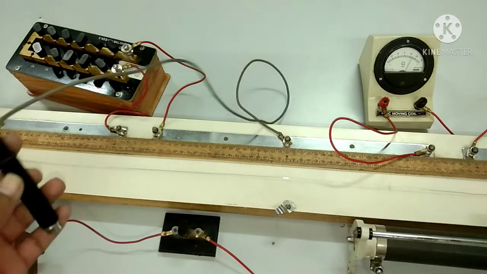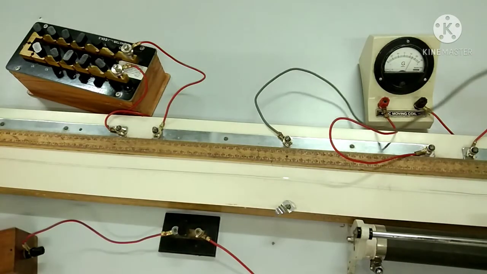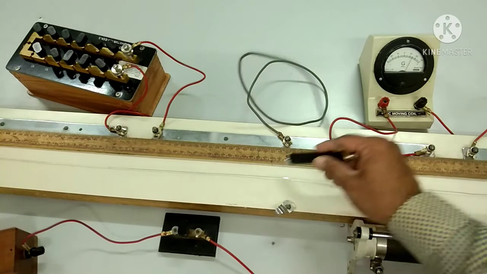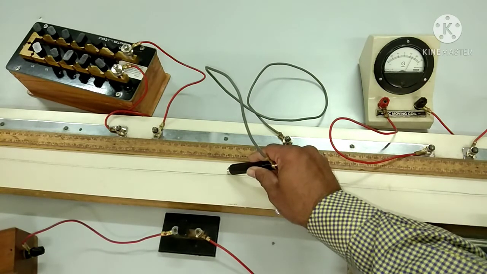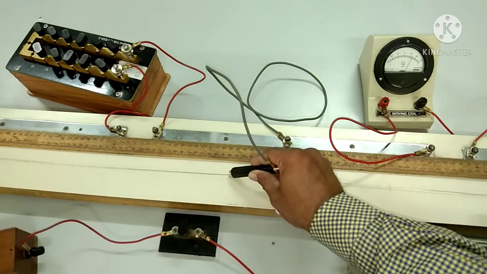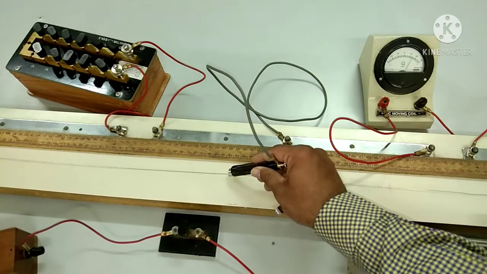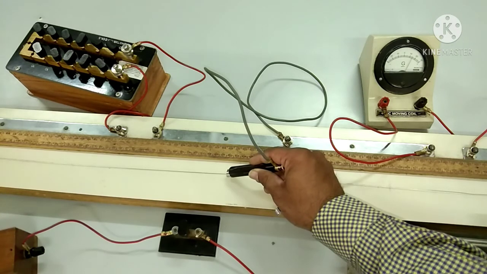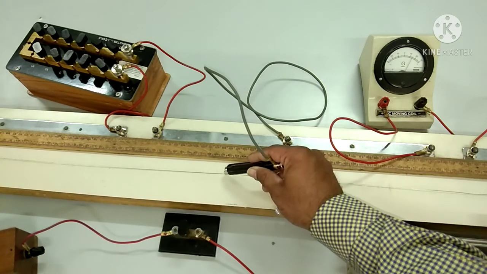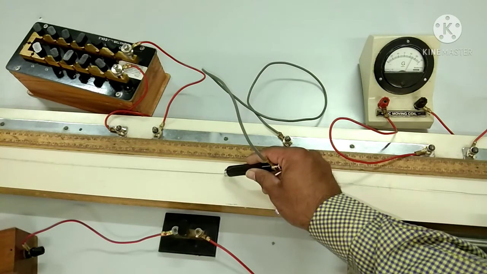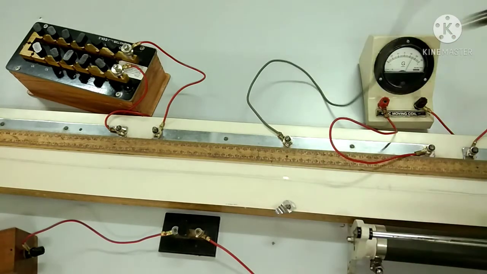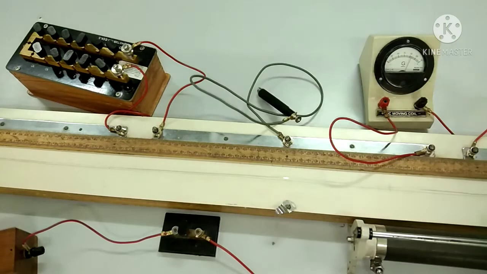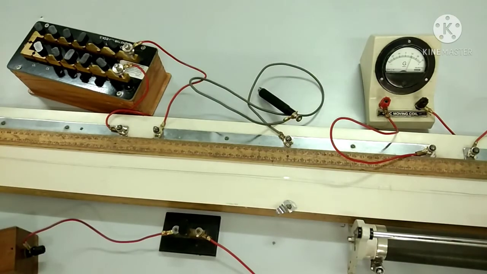But suppose if we touch here, at this point, what happens? With touch and without touch, the deflection is the same. Here with touch, the deflection is 15. Again, without touch, the deflection is also 15. So that's why this point represents the same deflection point.